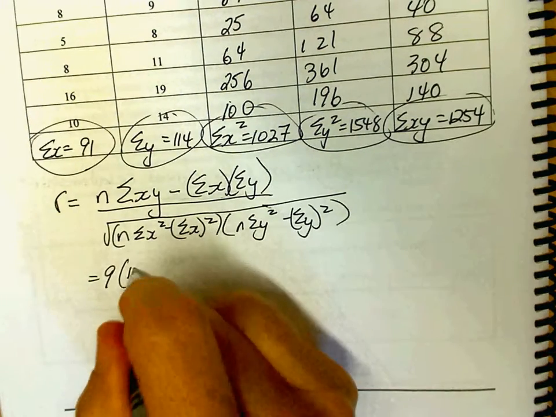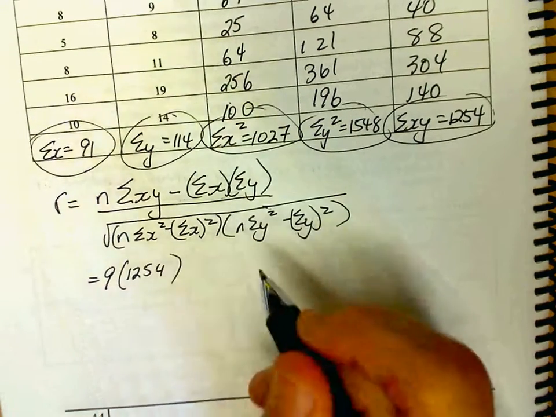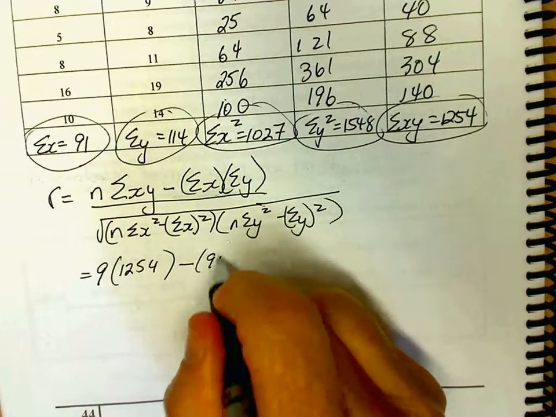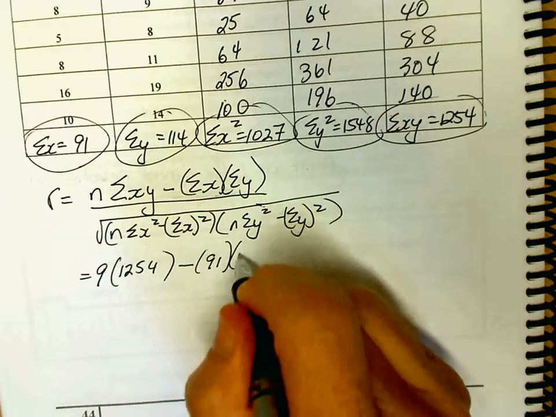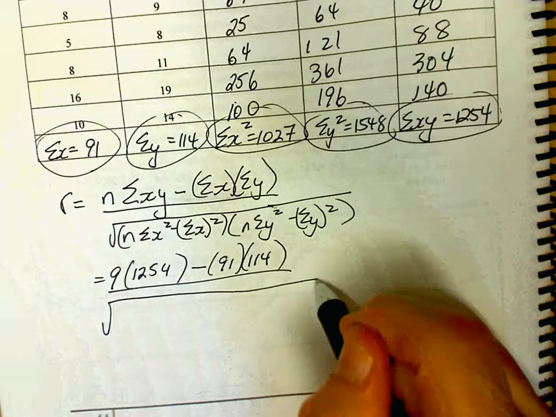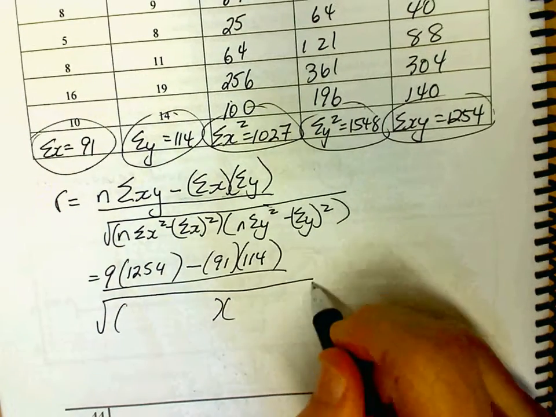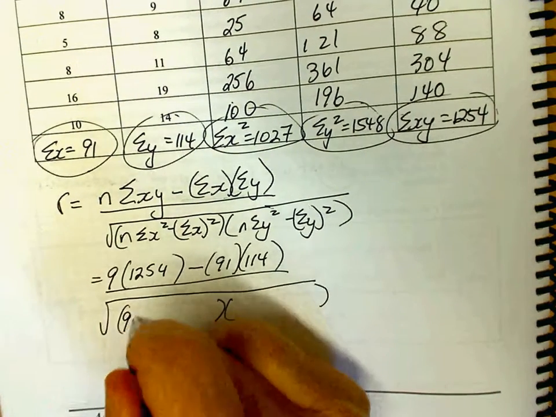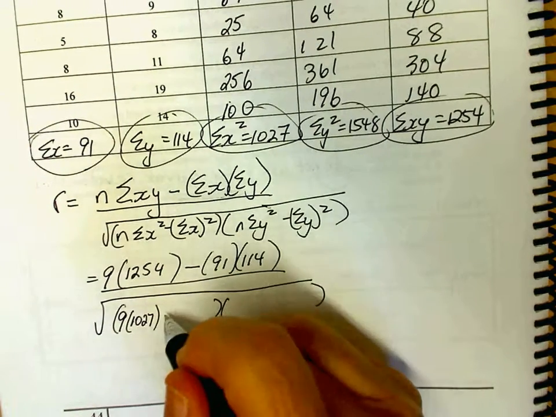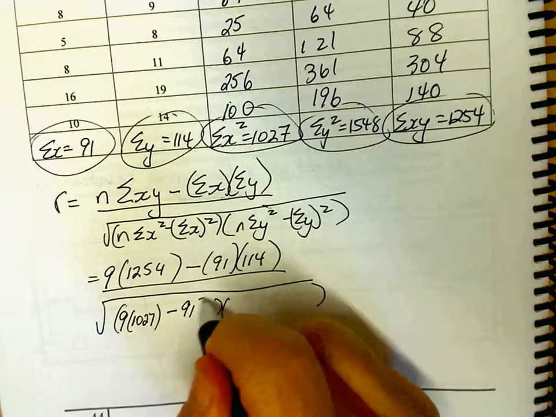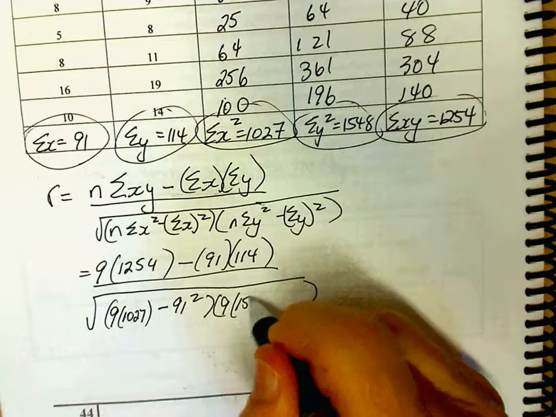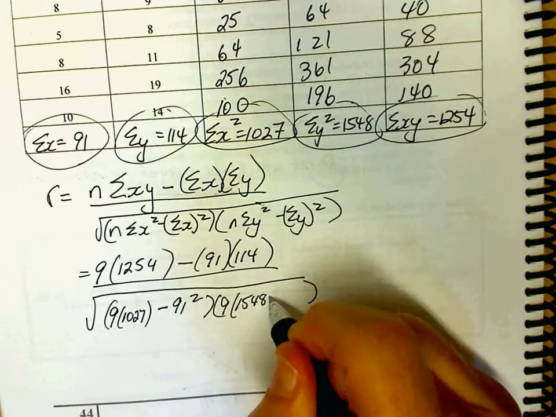And minus sum of x, which is 91, times sum of y, which is 114, all over the square root. You're going to have two brackets here: N times sum of x squared, 1027, minus 91 squared, and 9 times sum of y squared, 1548, minus 114 squared.